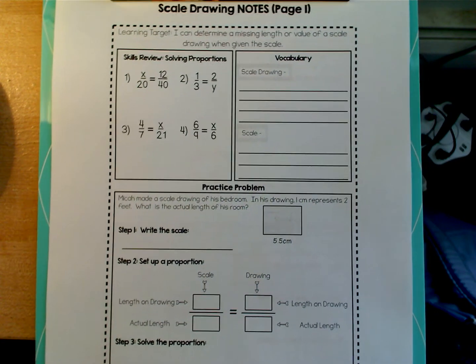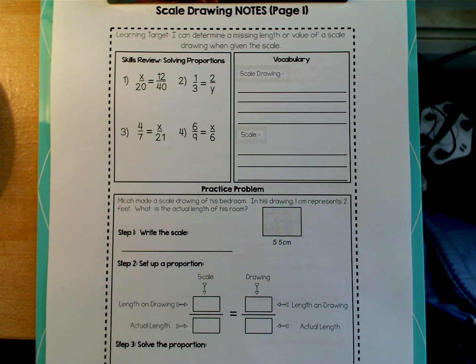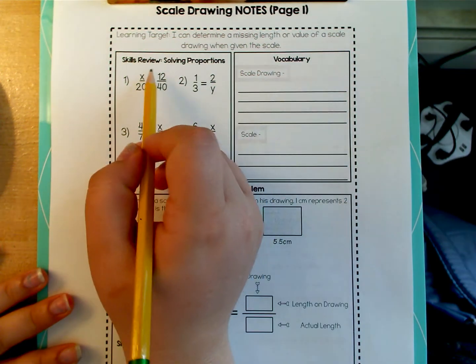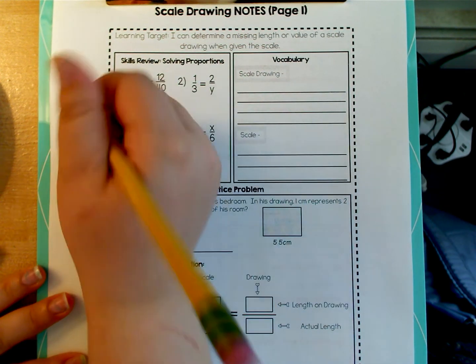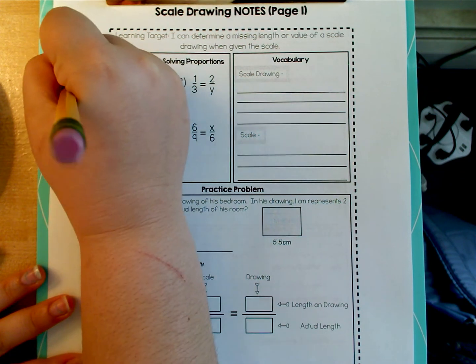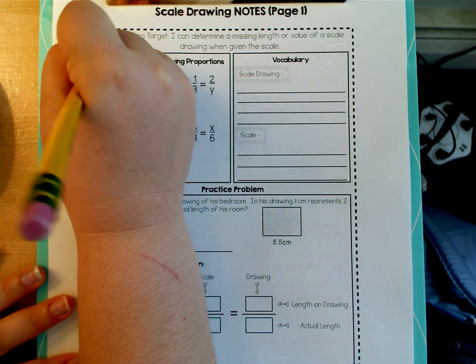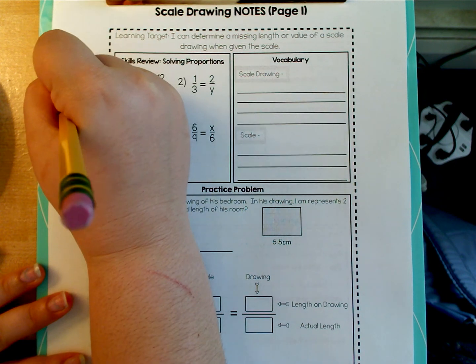All right, boys, we're going to be in our drawing notes. We're going to start on page 1 and then go to page 2. So starting at the top over here, we're going to look at our skills review on solving proportions. Now remember, when we're solving proportions, we are going to cross multiply. So remember to cross multiply.